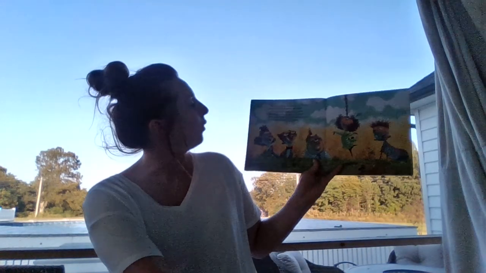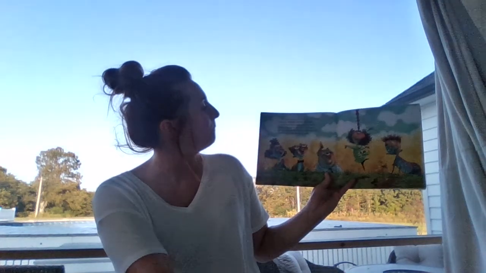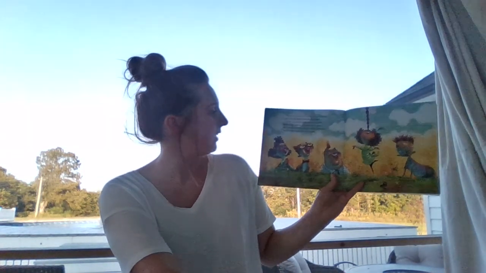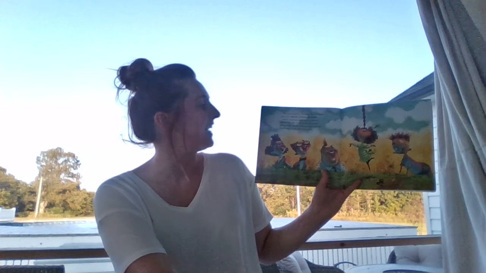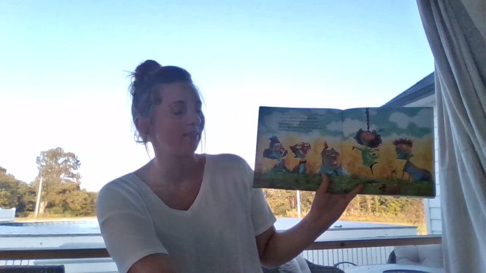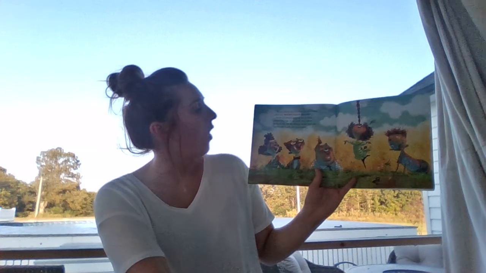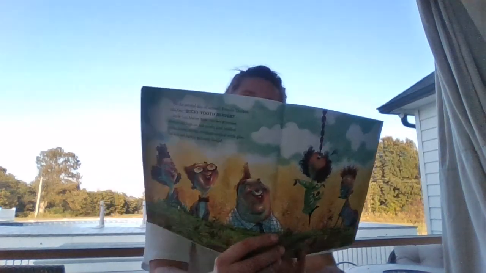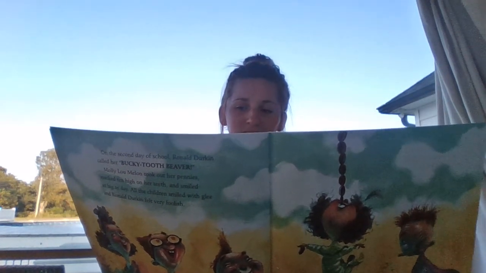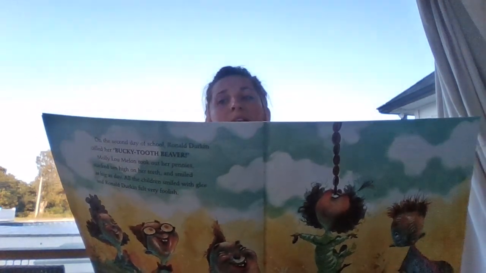On the second day of school, Ronald Durkin called her Bucky-Toothed Beaver. Molly Lou Melon took out her pennies, stacked 10 high on her teeth, and smiled as big as day. All the children smiled with glee, and Ronald Durkin felt very foolish. Love how confident Molly Lou Melon is. She is rocking it. Wish I was as confident as she is.